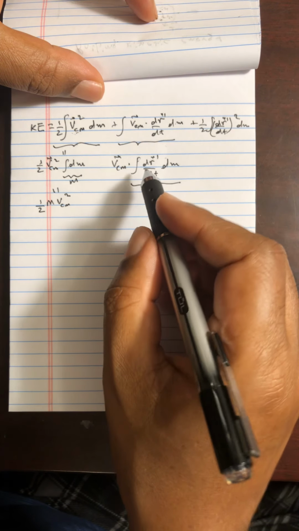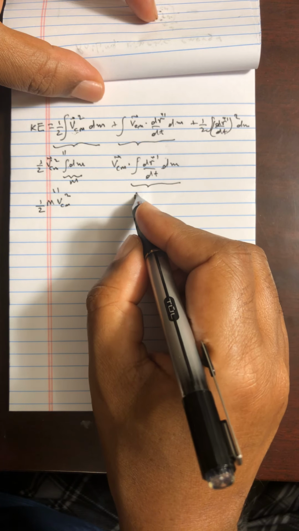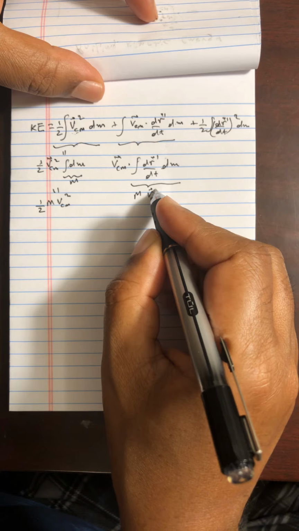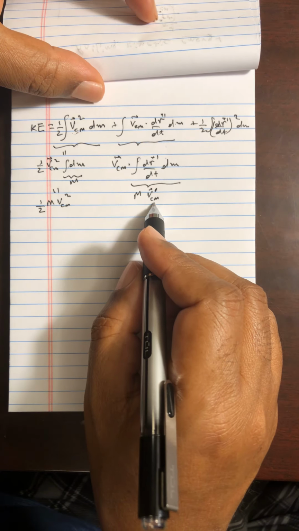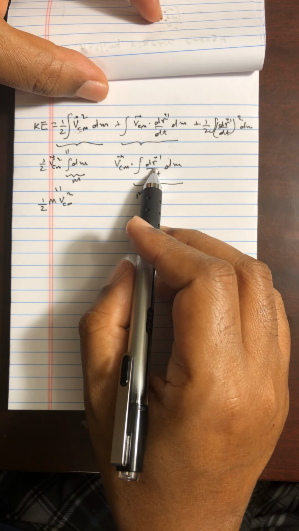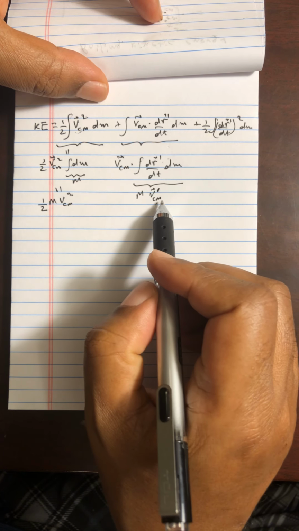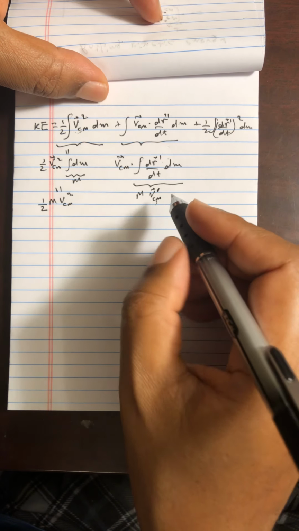This is total mass times vcm. But remember, this is the velocity of the center of mass with respect to the center of mass. This r prime is a position vector with respect to the center of mass. Therefore, this is the velocity of the center of mass with respect to the center of mass.